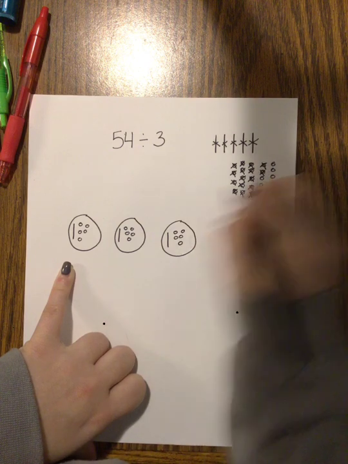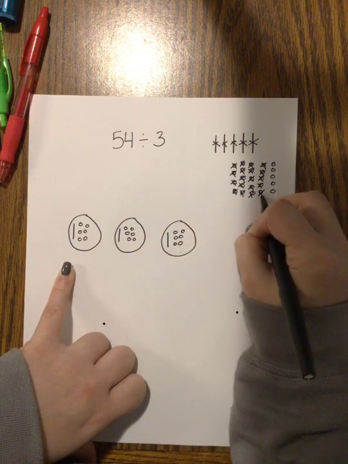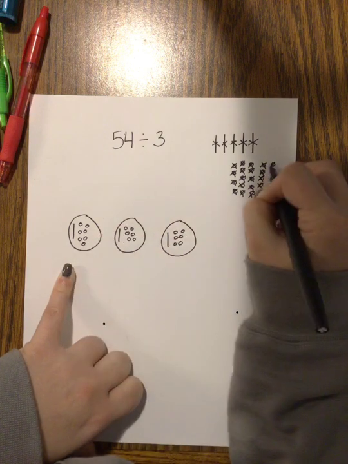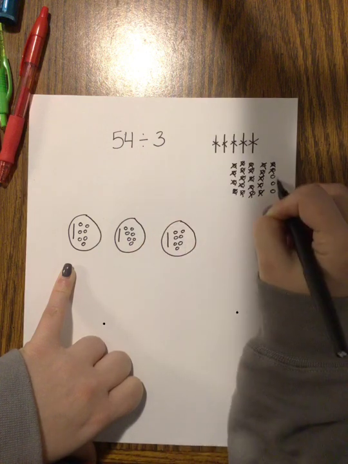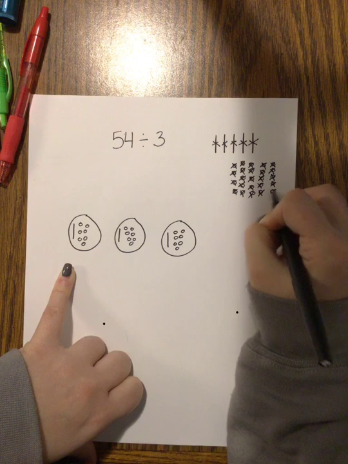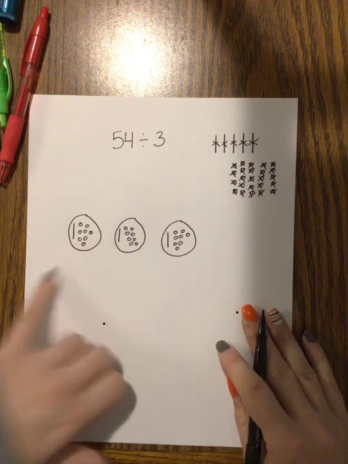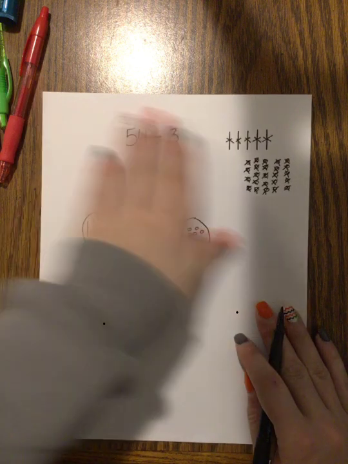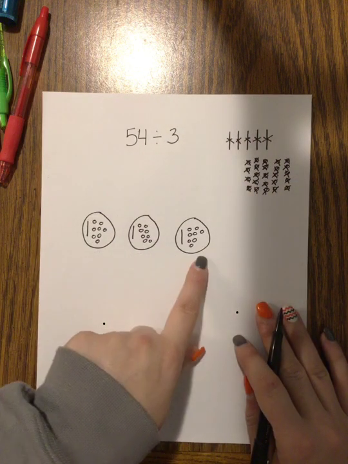I've still got quite a bit, so I can keep just giving them 1. Now I'm starting to get a little bit low, but I know I at least have 3 more. Okay, I'm getting low, and I see that there's only 3 more, so I can give everybody 1 more. So now I have taken my 54, and I have separated it into 3 equal groups.